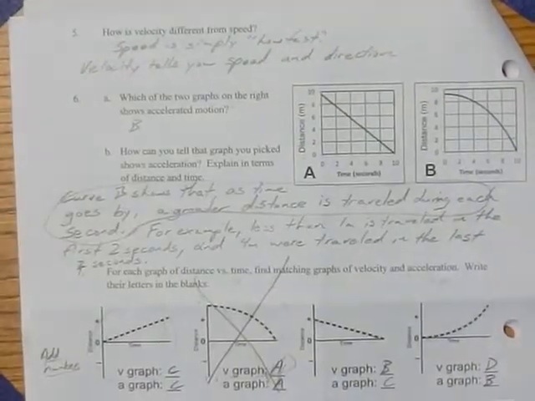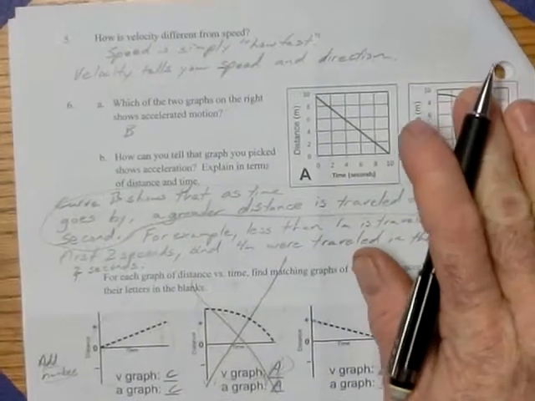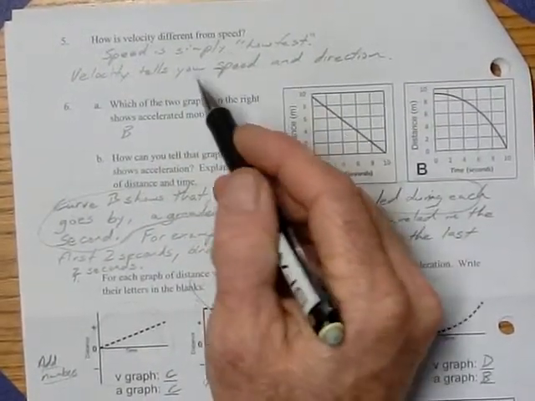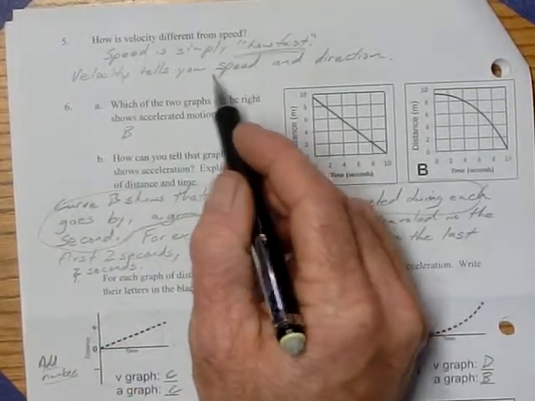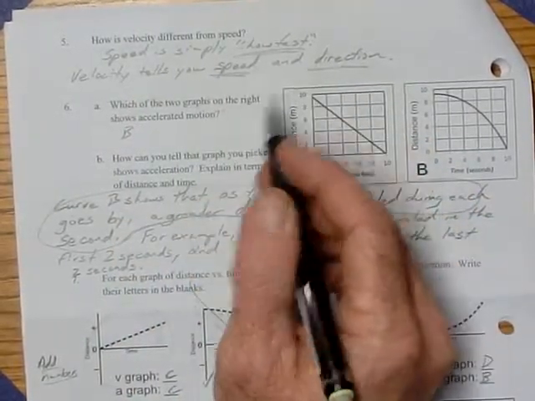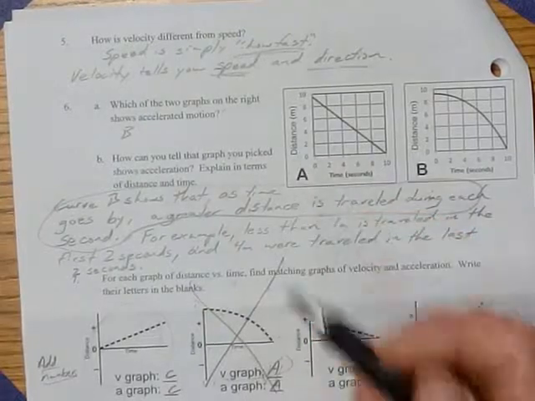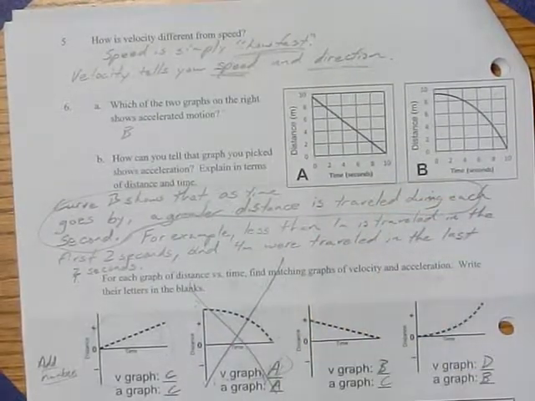Motion practice test, page 2. How is velocity different from speed? Speed is just how fast something goes. Velocity tells you the speed and the direction. So velocity would be, I'm going 50 miles per hour to the north. Speed would be, I'm going 50 miles per hour.